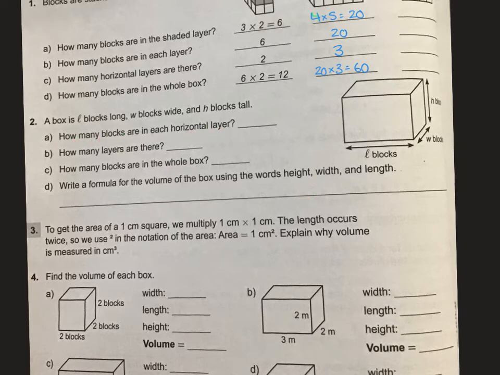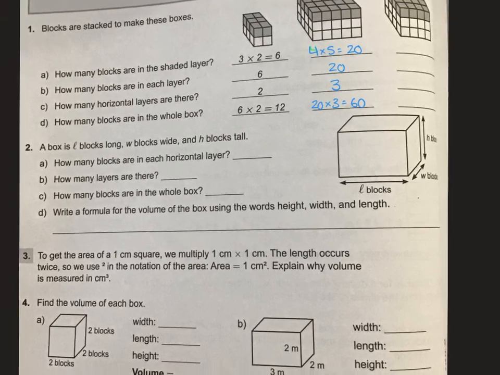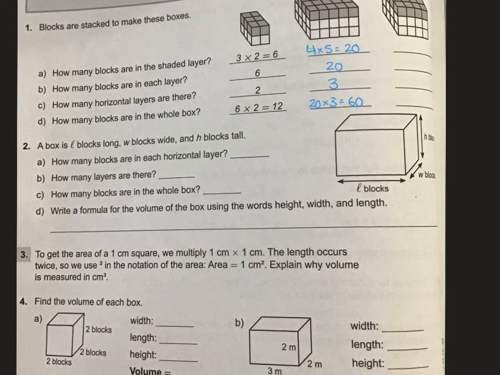So if we thought of our first question, we have these horizontal layers that are kind of one direction by another. So what 2 directions do we need to multiply to get our horizontal layer? So it would be L times W, or length times width.